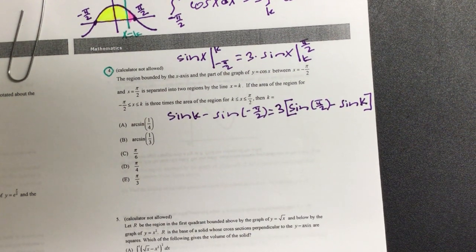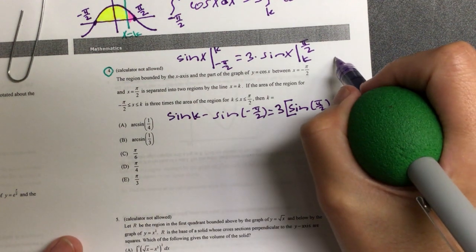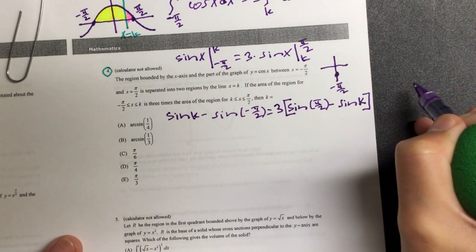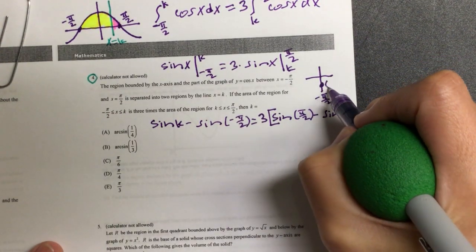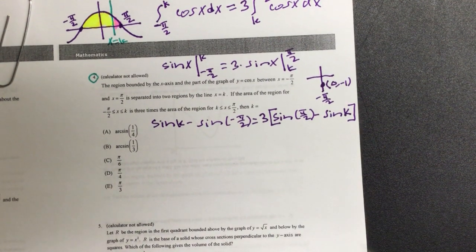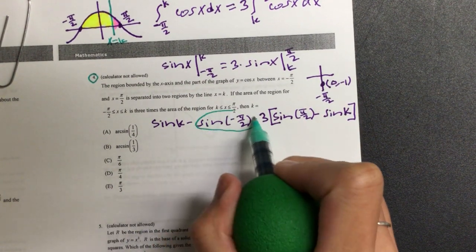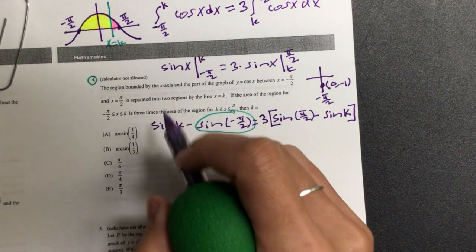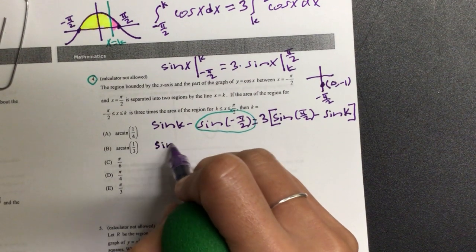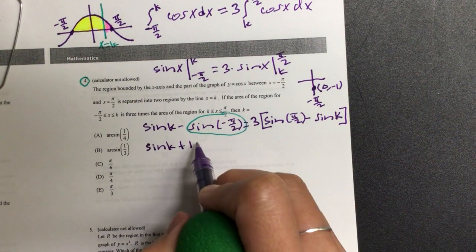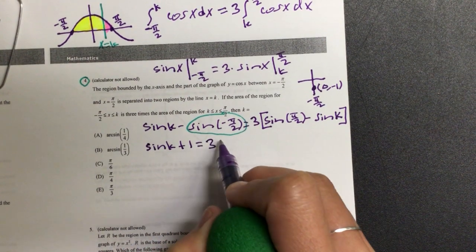Okay, let's evaluate sine of negative pi over 2. Down here is negative pi over 2. The ordered pair at that quadrantal angle is 0, negative 1. And sine is the opposite, so we're taking the negative 1 and subtracting it. So really in the end, I'm looking at sine of k plus 1 is equal to 3 times something.